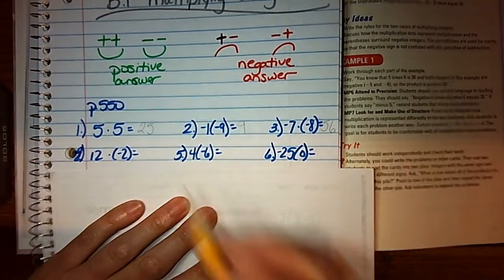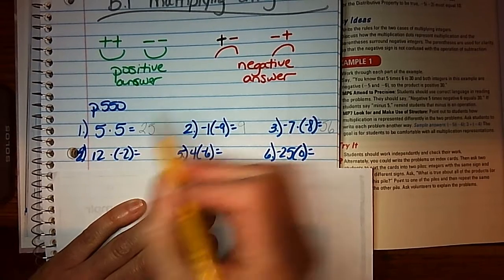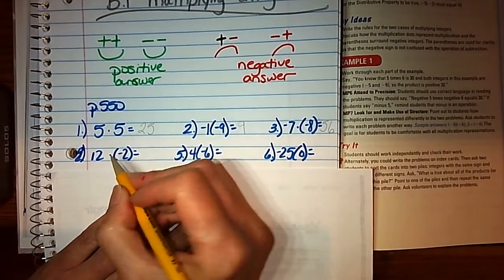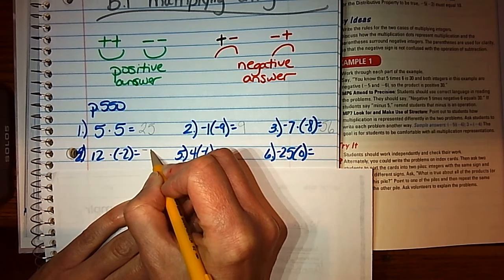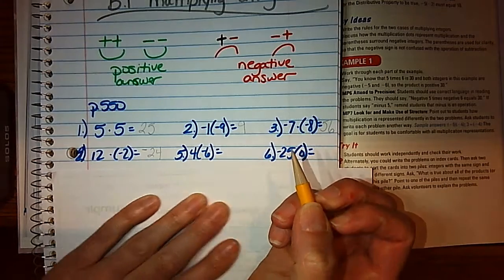Moving on. We got a positive and a negative. That's going to be a sad face. So my answer is going to be a negative, and now 12 times 2 is just 24, so a -24.